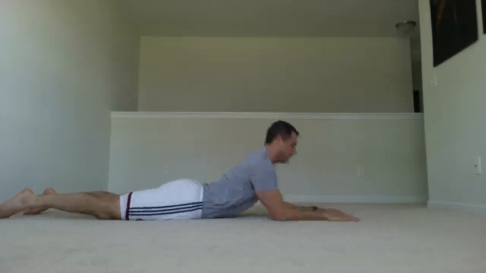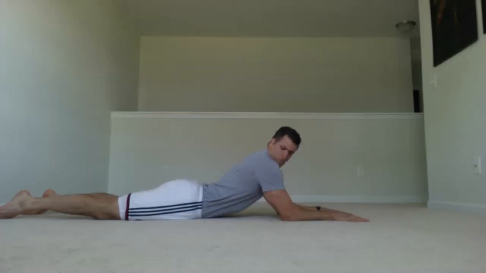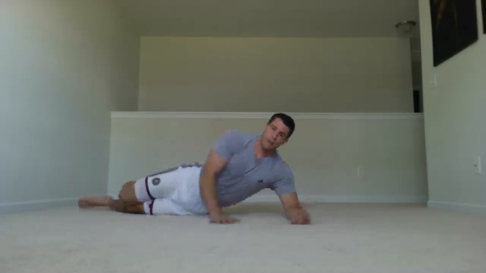You can also do it in a Sphinx pose, where you can rotate, flex, extend, and then you can do your CARs from here, pushing into the ground with the feet and the hands. And then you can also do them on your back and other various positions. So that would be the neck.